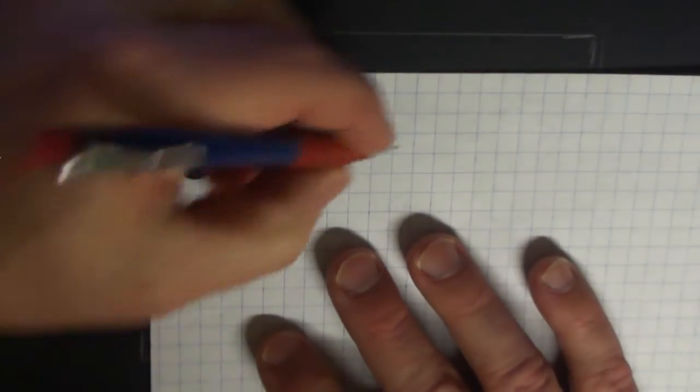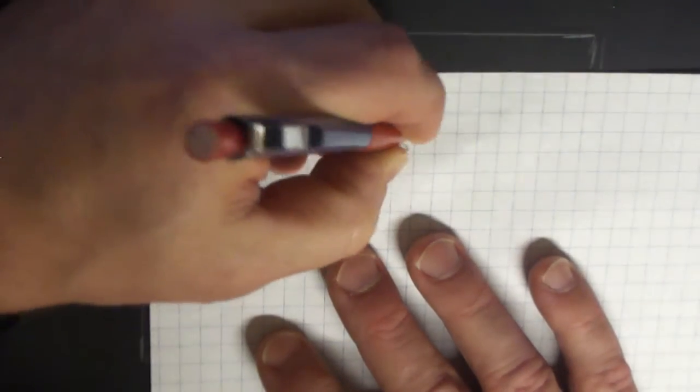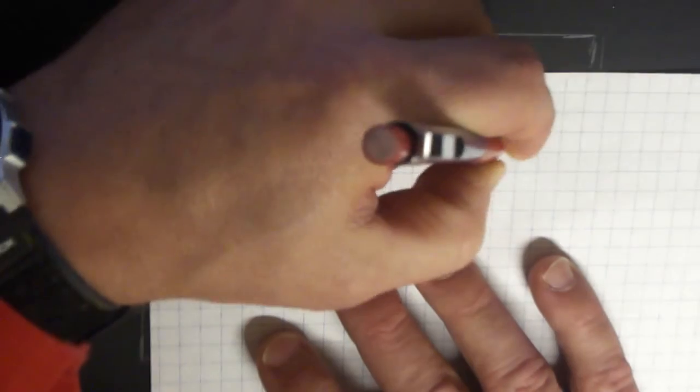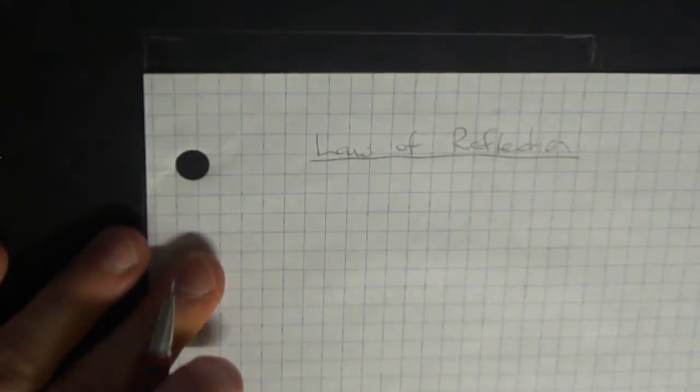What we want to talk about right now is something called the law of reflection. The law of reflection. All right. So actually I'm going to grab a piece of equipment that we're going to be using when we do our lab.